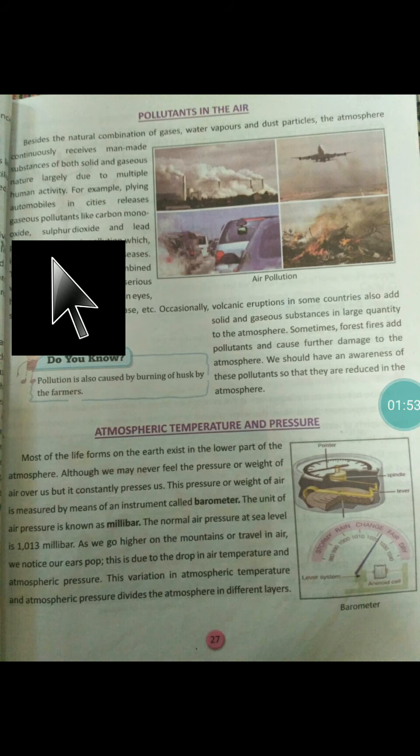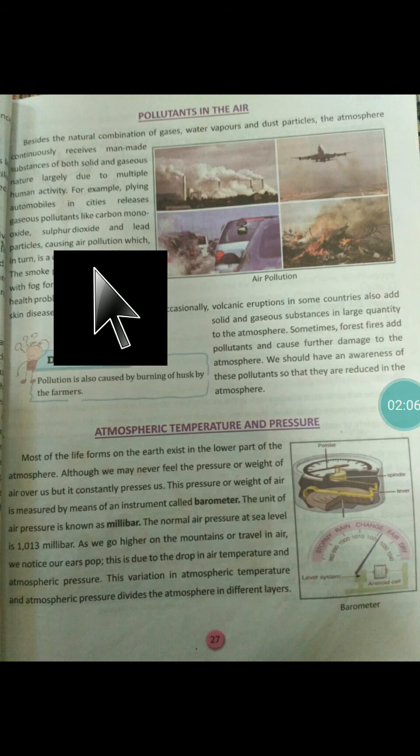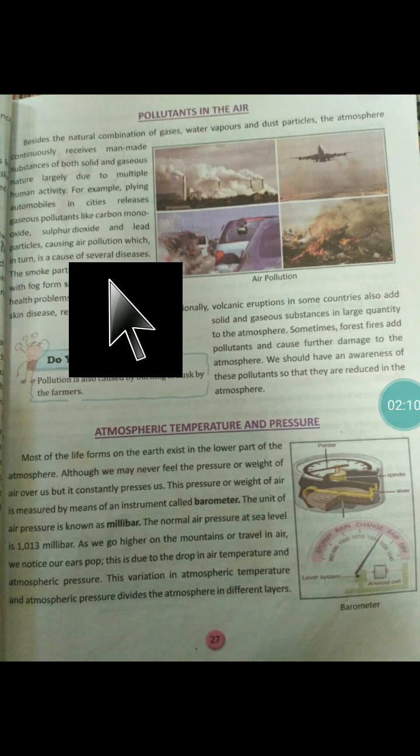When we are using automobiles, cars or vehicles, they create harmful gases like carbon dioxide, sulfur dioxide, and lead particles, causing air pollution, which in turn is the cause of several diseases. These harmful gases create global warming also, and have a harmful impact on our environment.